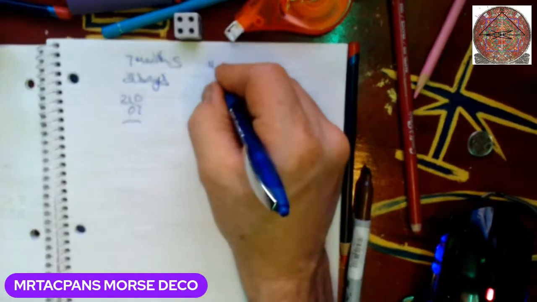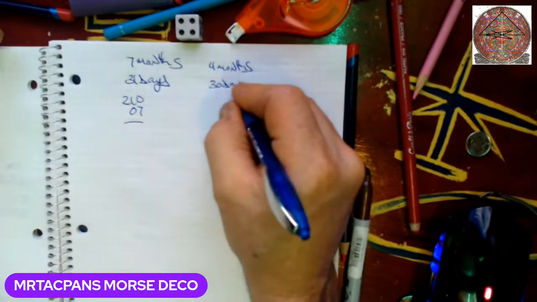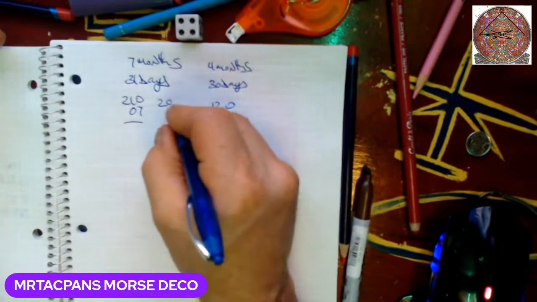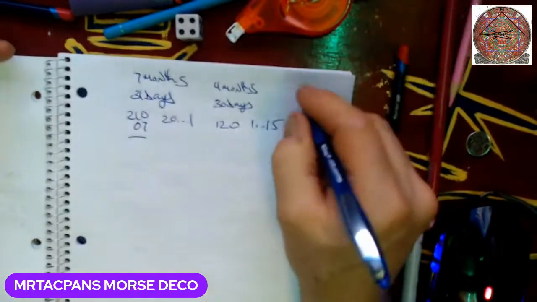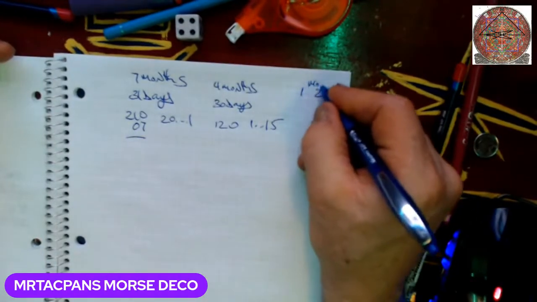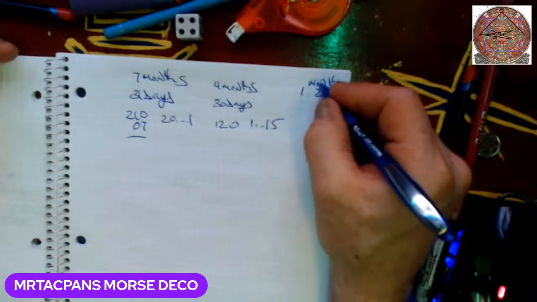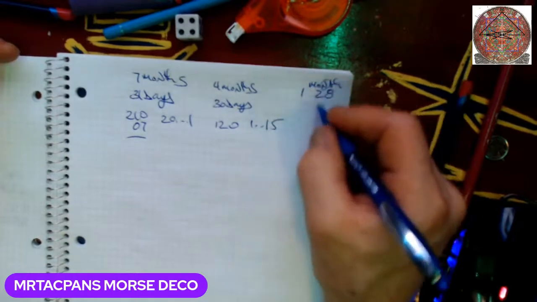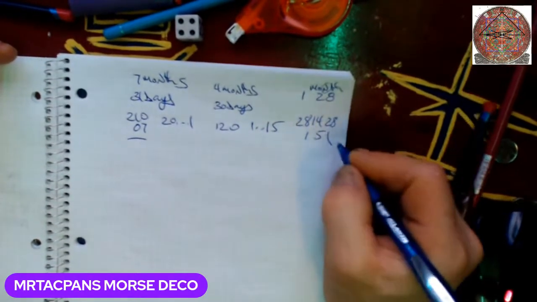There are 4 months of 30 days, 120. Add up 1 to 20, add up 1 to 15. Now there's 1 month of 28 days. 28 at the beginning, 28 in the end, 14 in the center. 28, 14, 28.